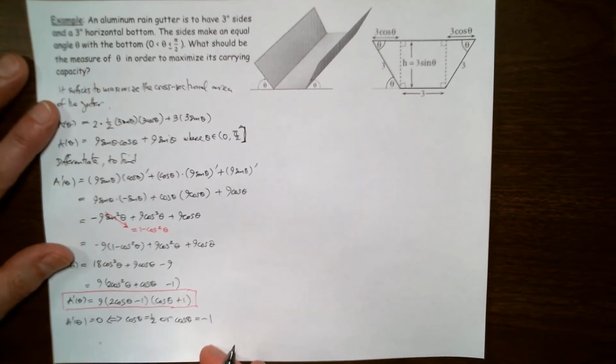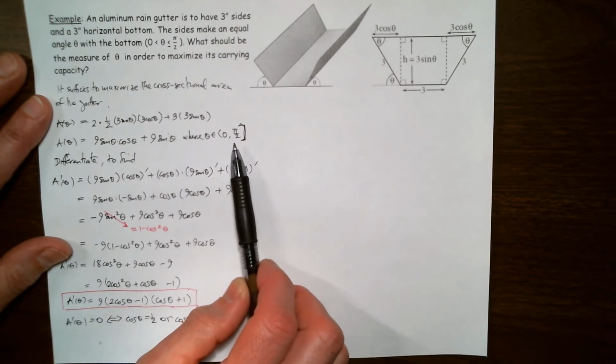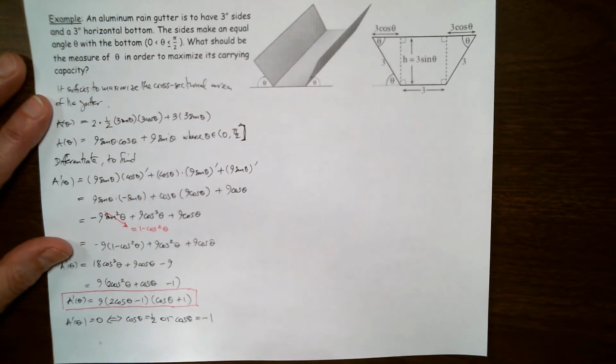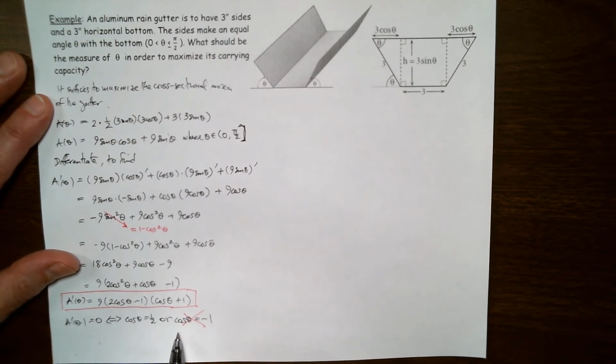So let's remember that theta was an angle between 0 and pi over 2. And so therefore, the cosine cannot be minus 1 for any such angle. So this part gives us no relevant solutions.